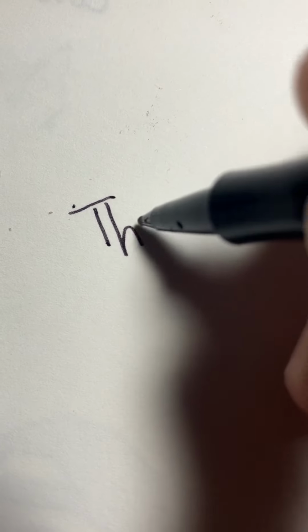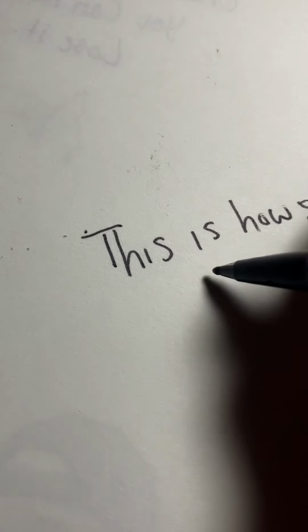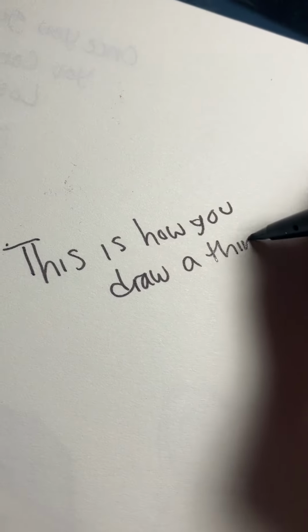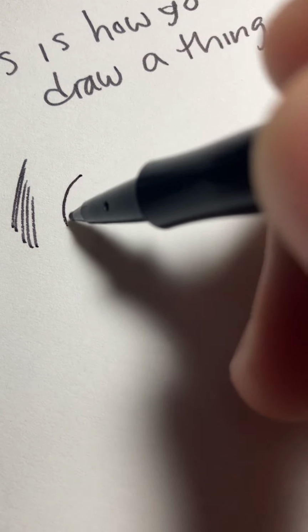Okay, so this is how you draw a thing. So there's a series of different types of lines that you can use. There's straight, and then there's curved.